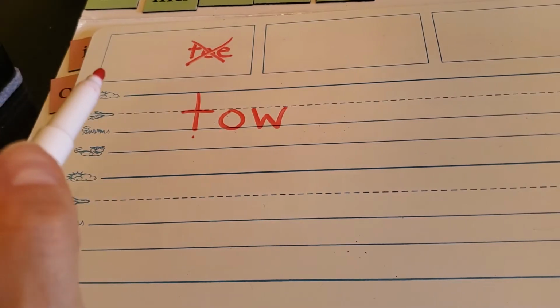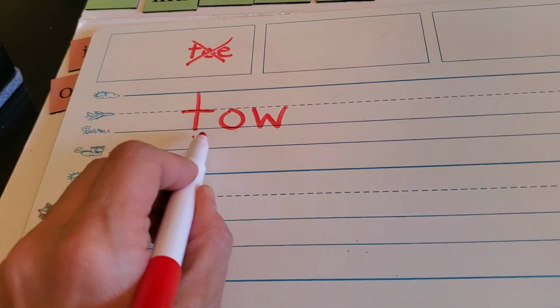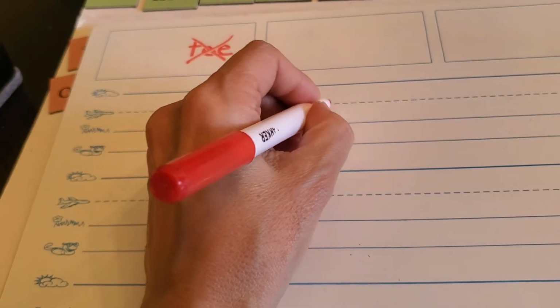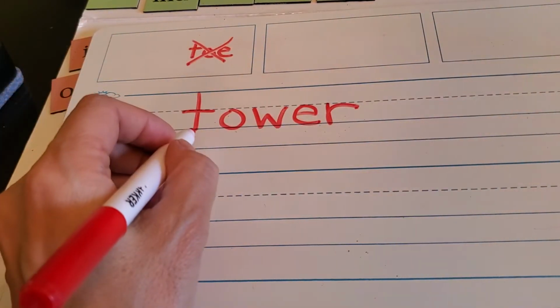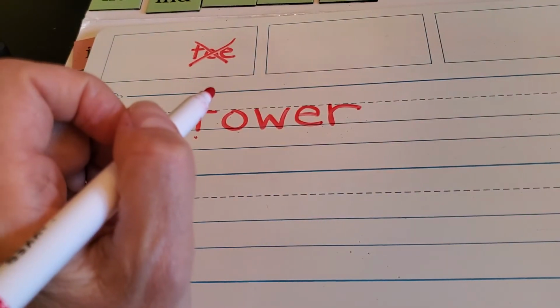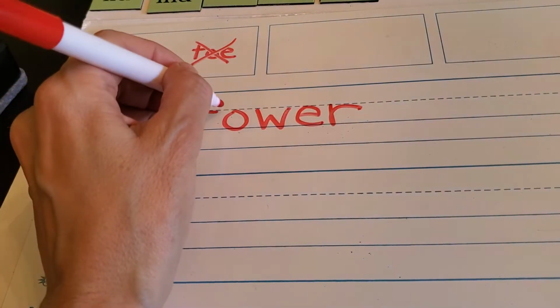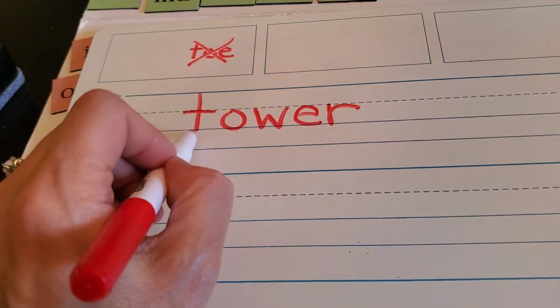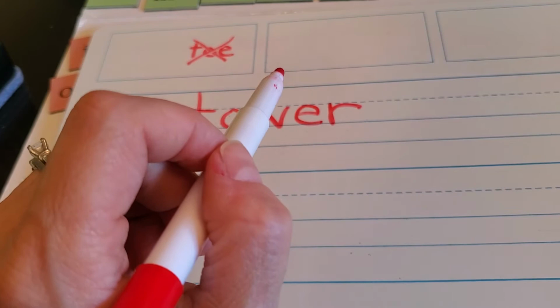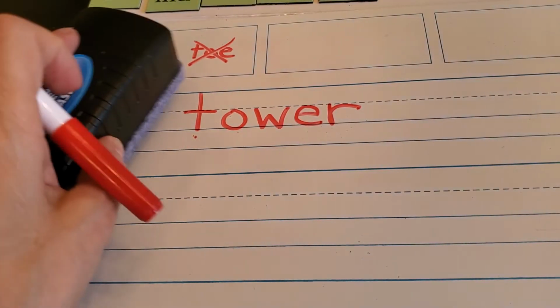Don't worry about that right now. So this is toe. Now, watch what happens when I add ER. Let's try that sound again. T-O-er. Tower? That's not a word. So now let's try the other sound for O-W. Tower. A tower is a tall building. Okay? See how that O-W can change?